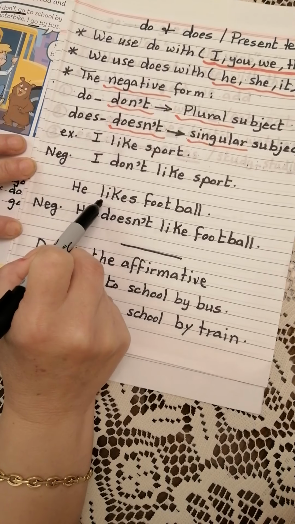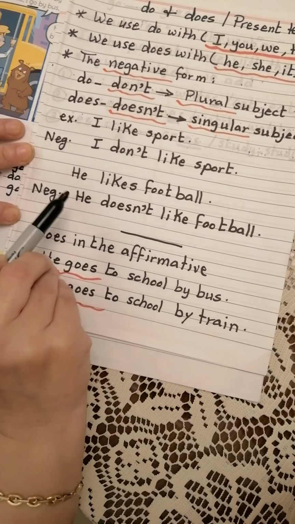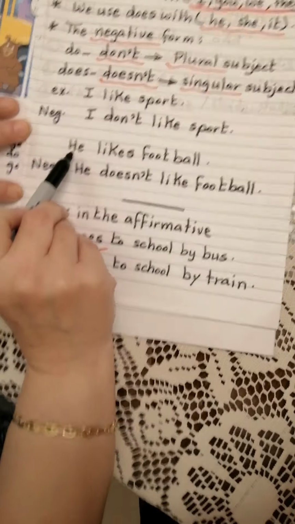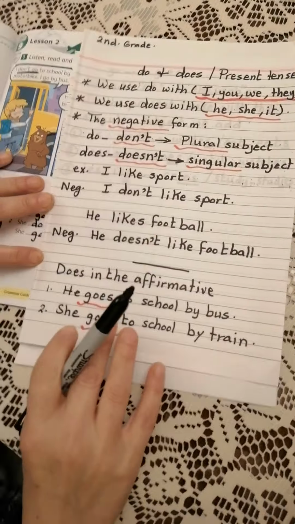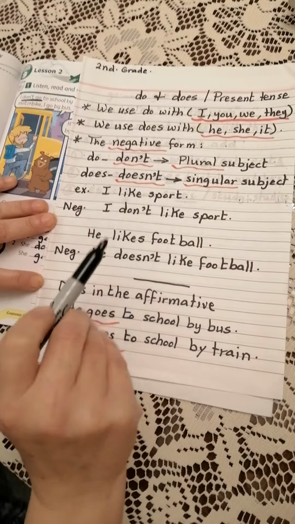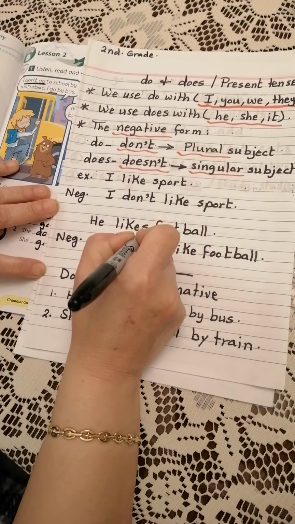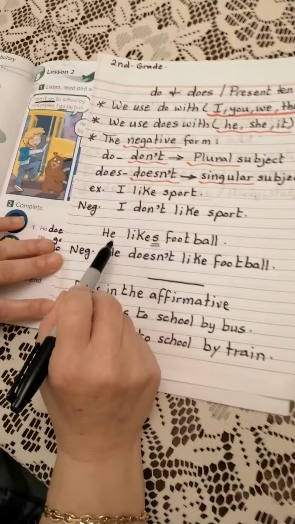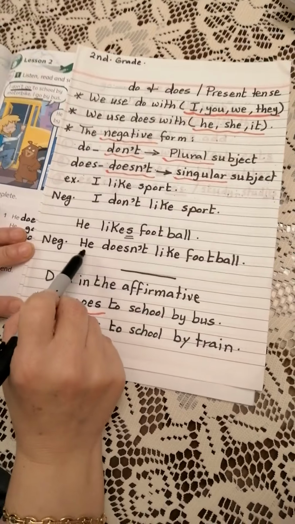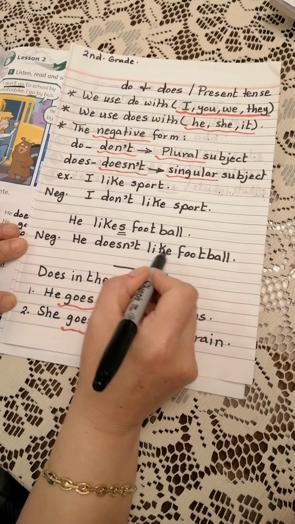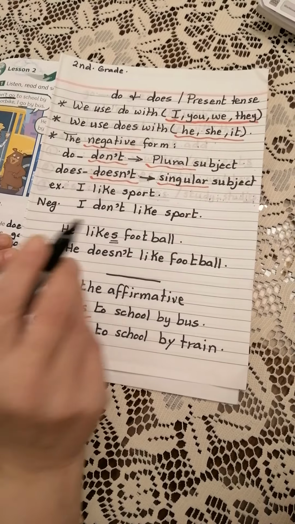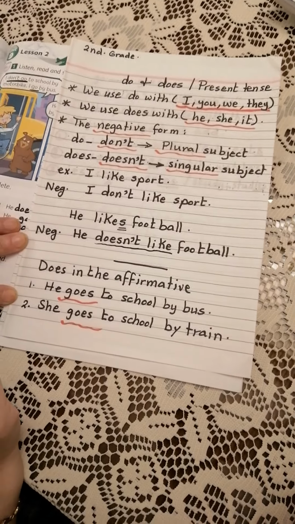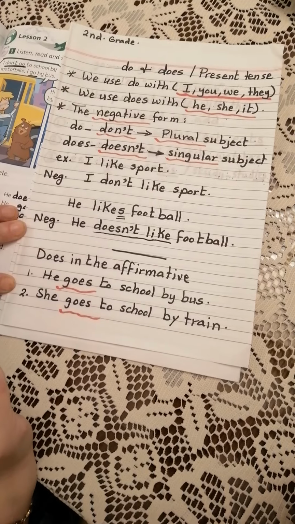We use the verb likes, and we add s to the verb like because he is the singular subject. He is the singular subject, so we add s here because it is singular. The negative form of he likes football is he doesn't like football. Look here. Doesn't like is the negative form of does.